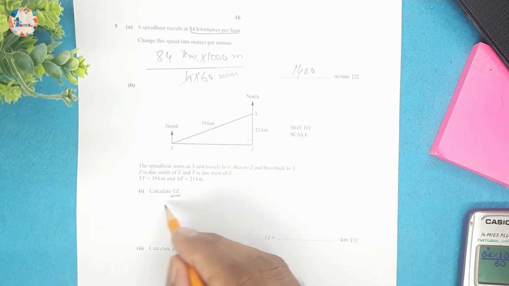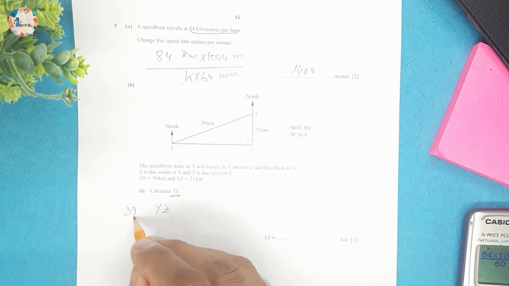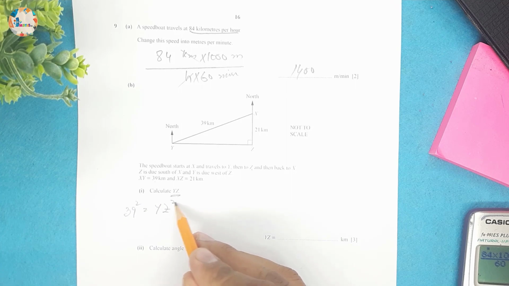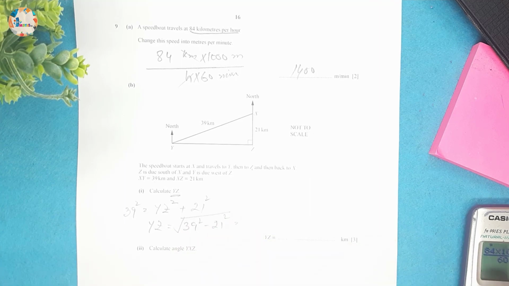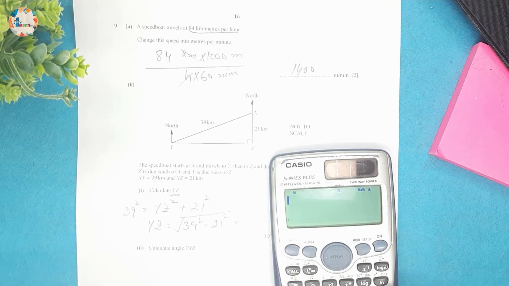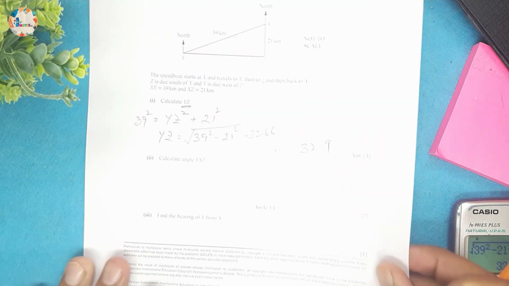So we can apply Pythagoras theorem. Basically 39 squared will be equal to YZ squared plus 21 squared. So YZ is equal to the square root of 39 squared minus 21 squared, and this value we can calculate with the help of a calculator. Root of 39 squared minus 21 squared will be equal to 32.86, and we can write here 32.9, which is our approximate answer.